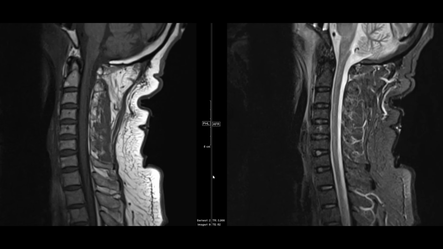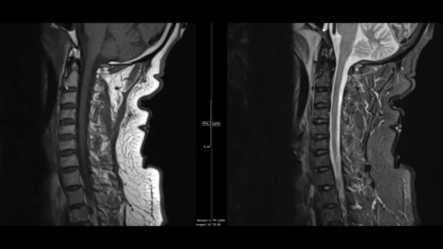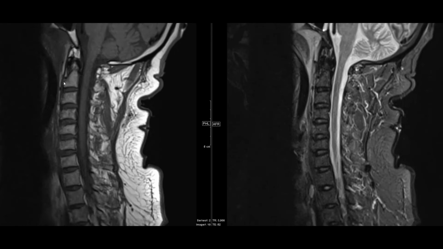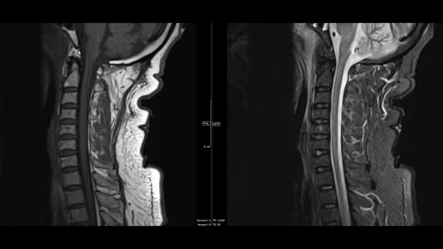Here I've pulled up the sagittal T1 weighted image on the left and the sagittal T2 fat sat, or in this case, a STIR. When you look at the marrow on T1 weighted imaging, you want the marrow to be brighter than the adjacent disc spaces. Here you can see the marrow is brighter than the disc, and that's true for all of these vertebral bodies. If you look at the marrow in the calvarium, similarly, you see that it's bright, and the clivus as well is brighter than the adjacent disc.